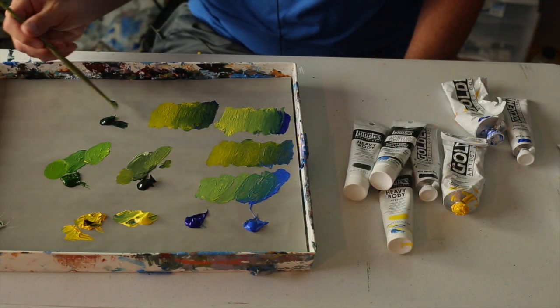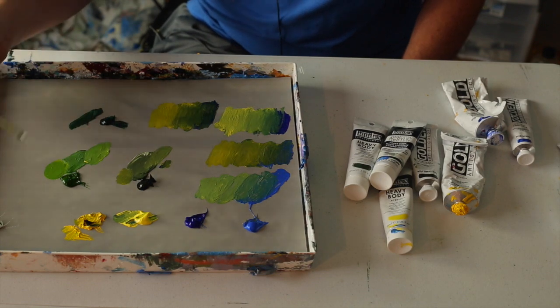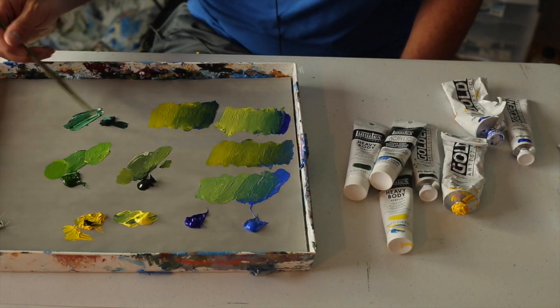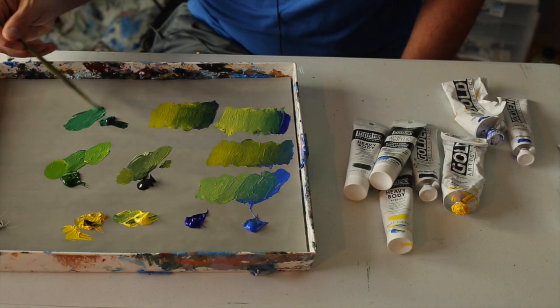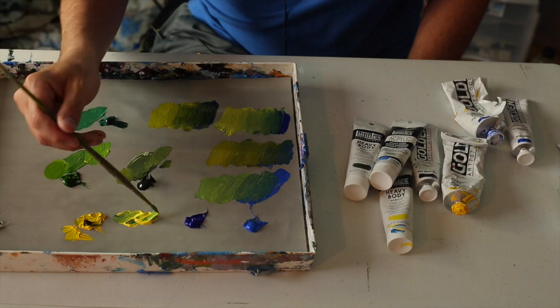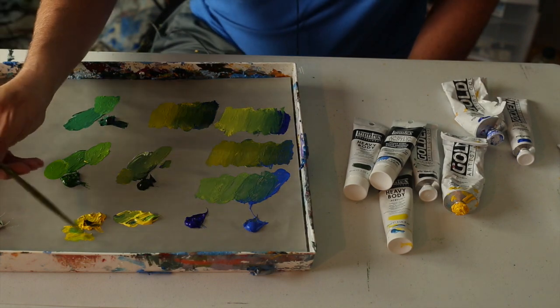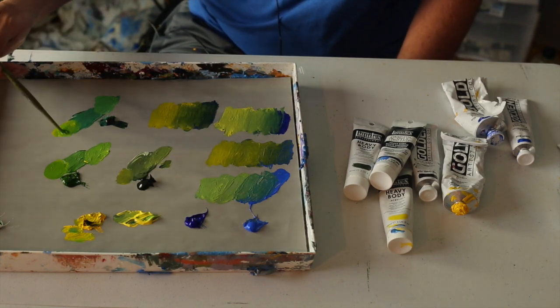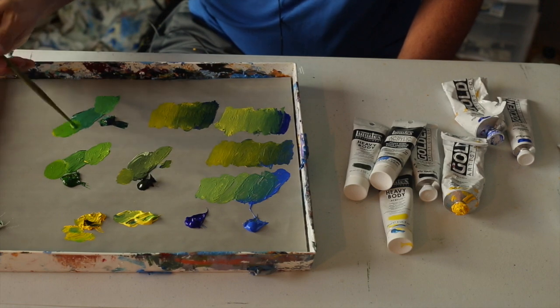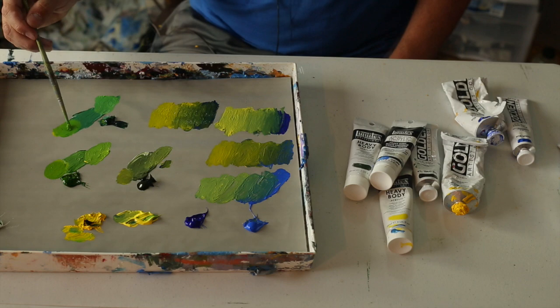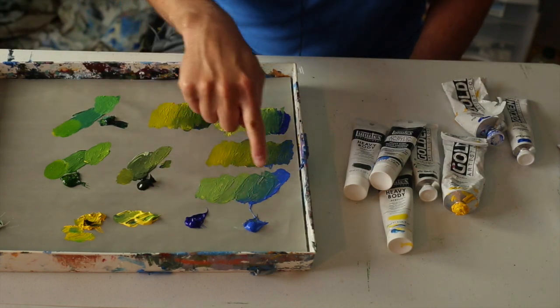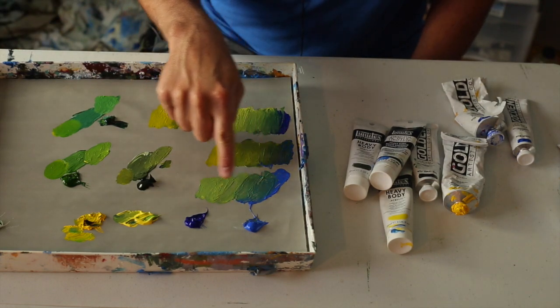Okay, now I'm going to take some viridian green and add a little titanium white. This is a much more bluish green. Again, I'm going to add some cad yellow light to one side, and I'll take some cad yellow medium on the other side.